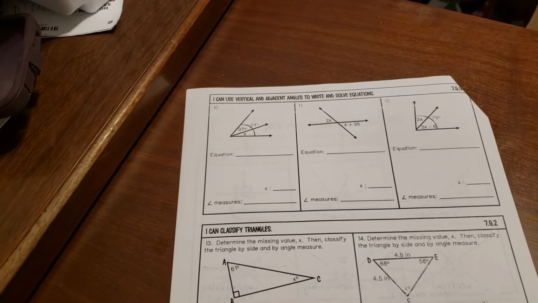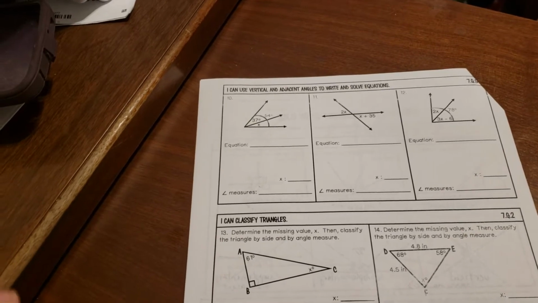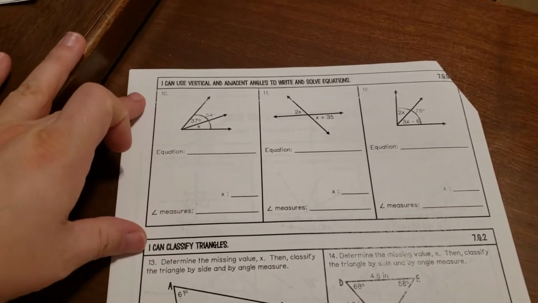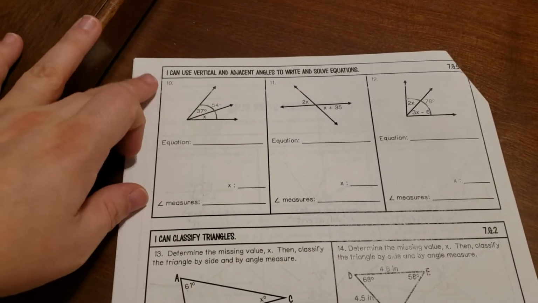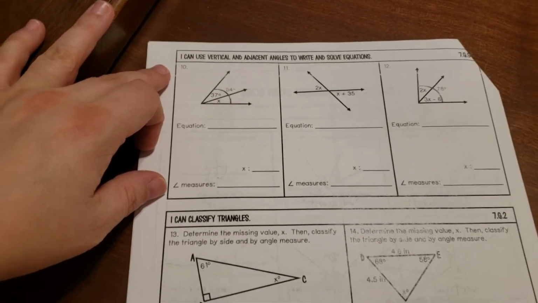Alright, this is the second page of that review that I was working on. Excuse the noise of the children in the distance. This section here is all about using vertical and adjacent angles to write and solve equations for missing pieces.